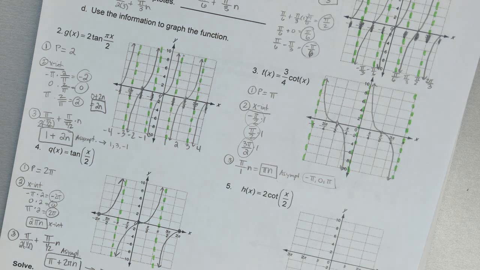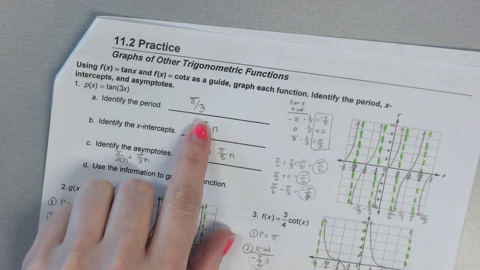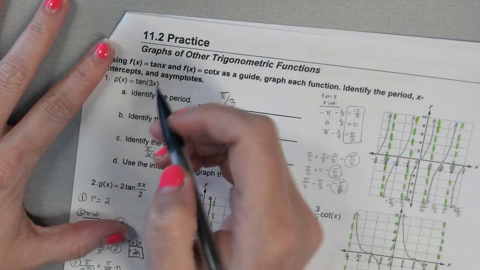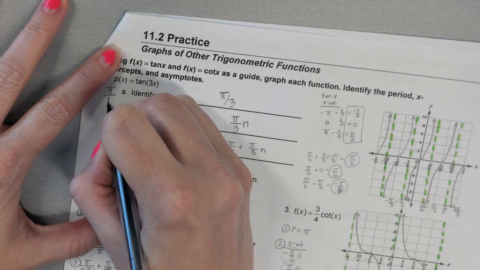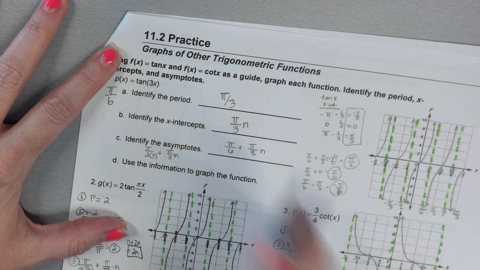All right, the last one is the tangent. So remember yesterday I told you for some of these you're going to want to change your scales. Okay, so for number 1, the period is pi over 3. That's because for tangent and cotangent, it's pi over b. So this is pi over 3.